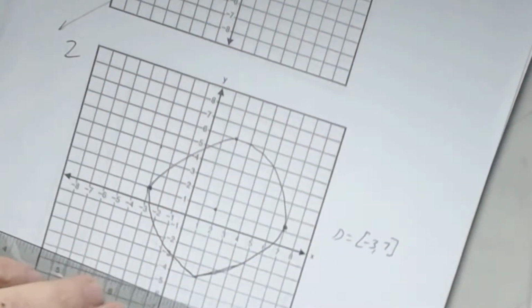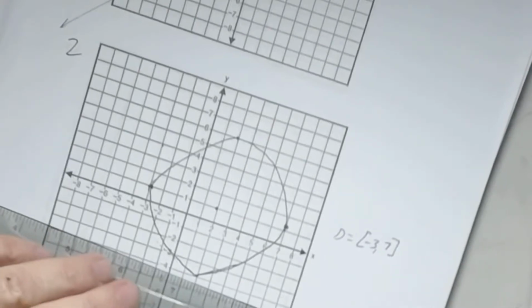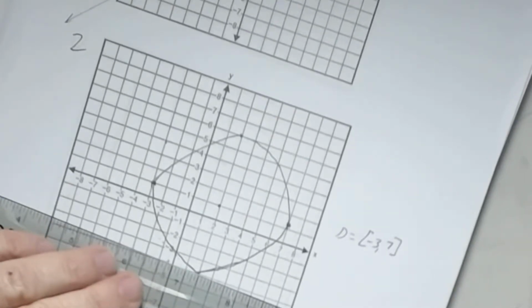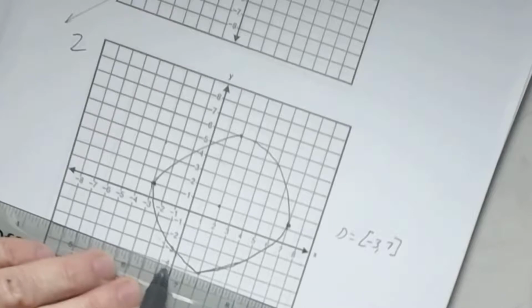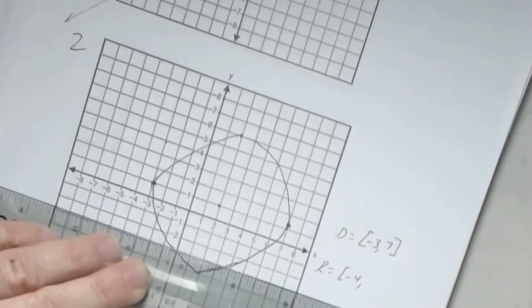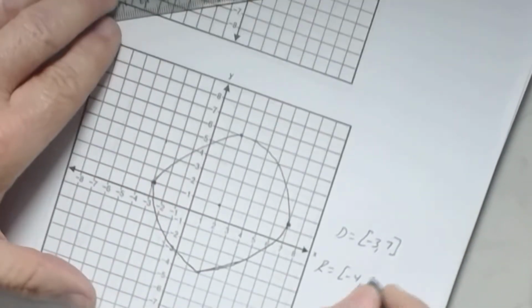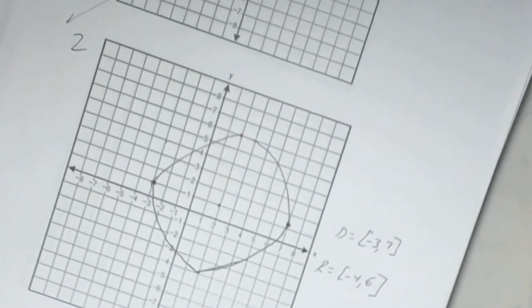Tell me where I'll start touching the graph for my y coordinates. Right here. What is that y coordinate? -4. So the range will be bracket -4, comma, all the way to, what's the largest y value? 6.